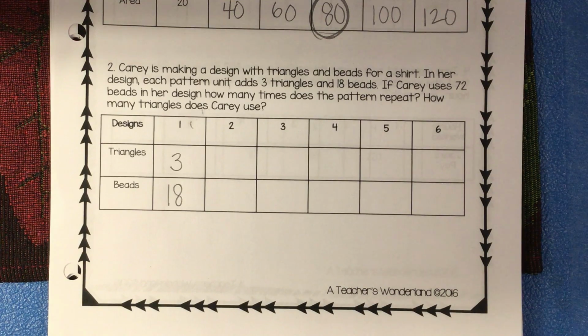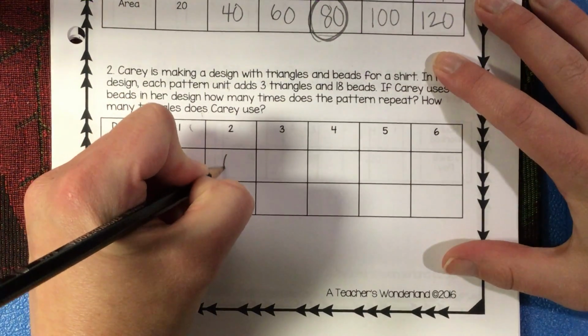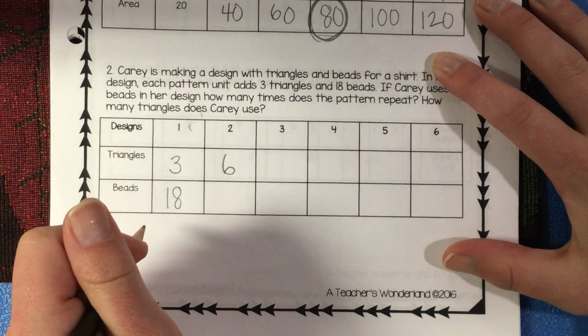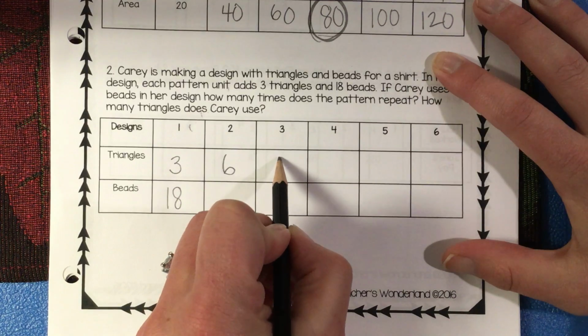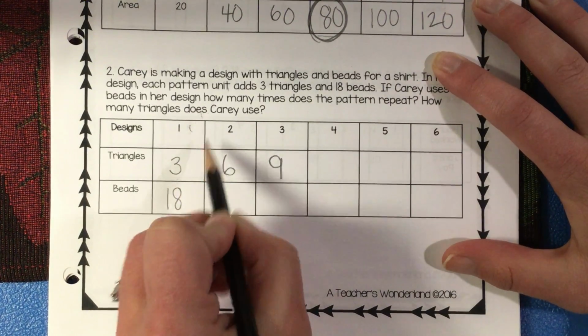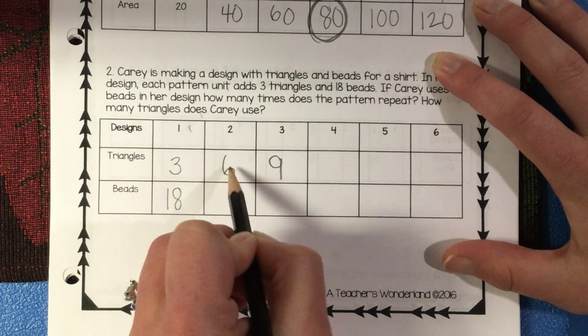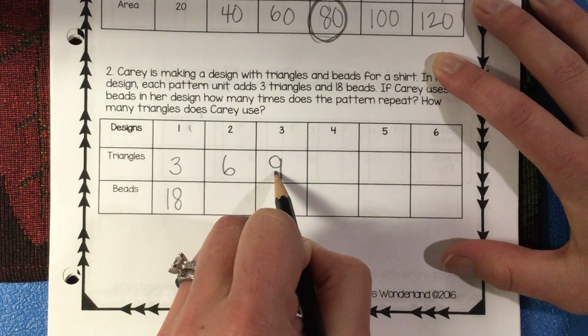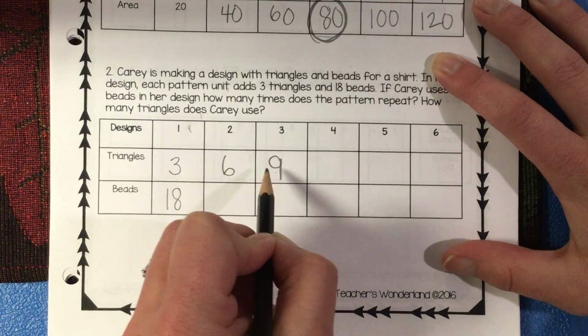So every design has 3 triangles. So if you have 2 designs, you're gonna have 6 triangles. 3 designs, 9 triangles. Also, you'll notice that sometimes it's actually counting up by 3s every time, even though you're doing times 3 from top to bottom.